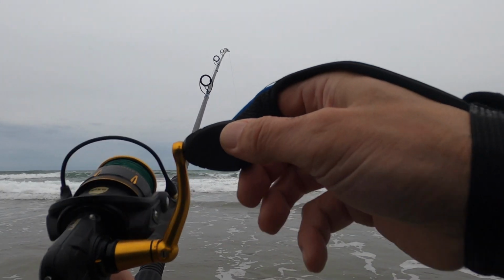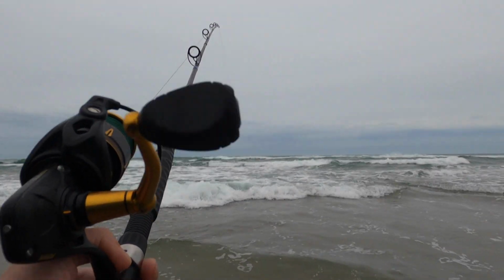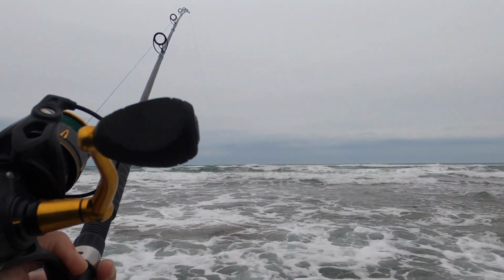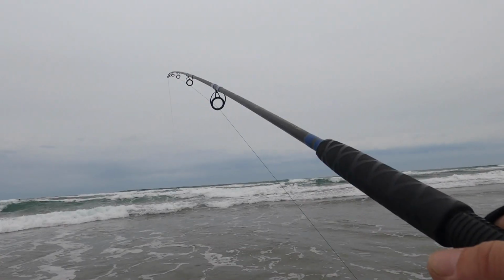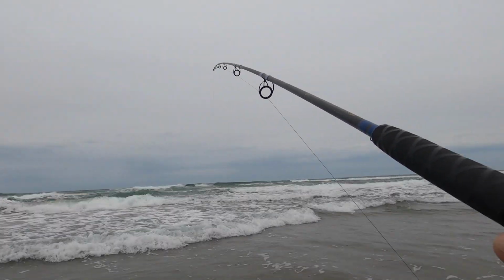All right, so just got my first bite. They were kind of slight pecks though, but it's nice to get a bite right away. All right, so I'm still getting bites on the same cast.